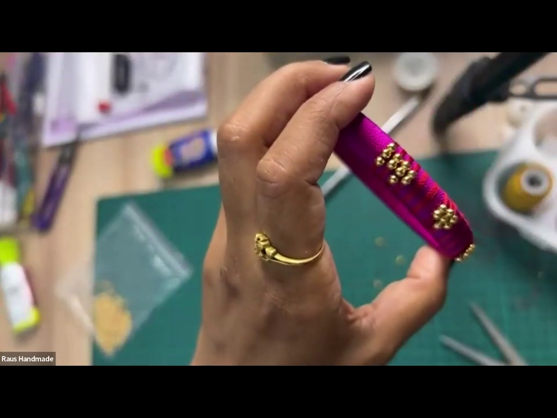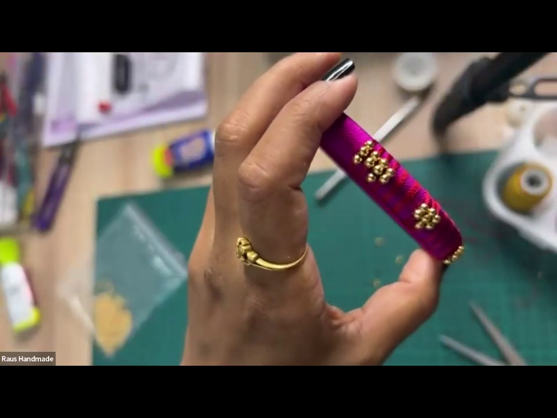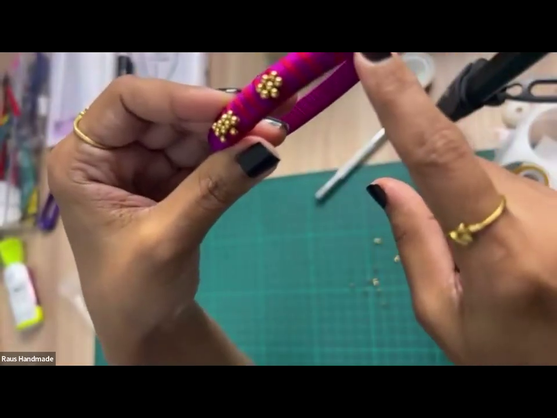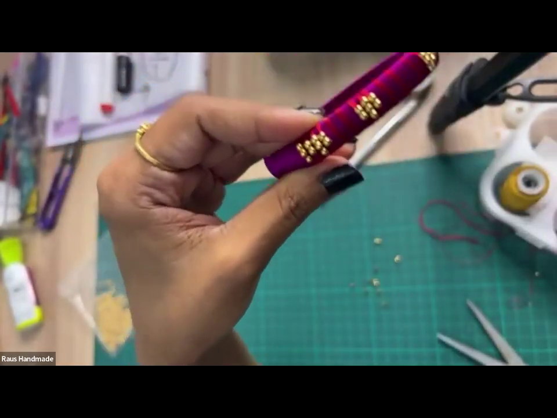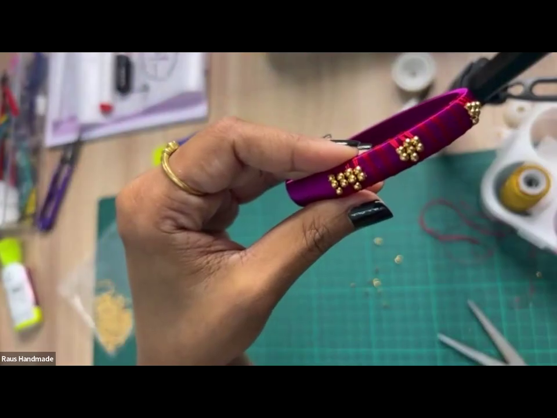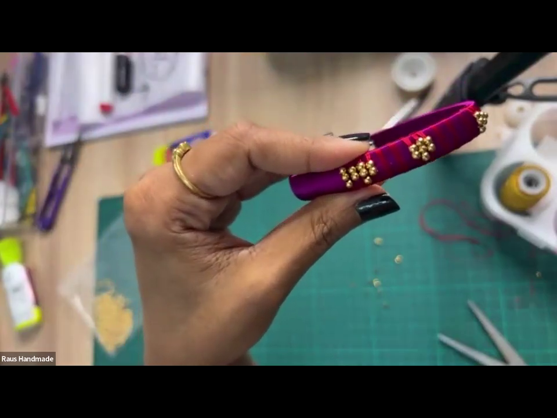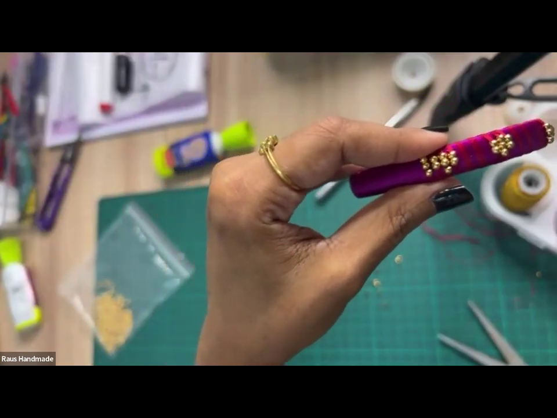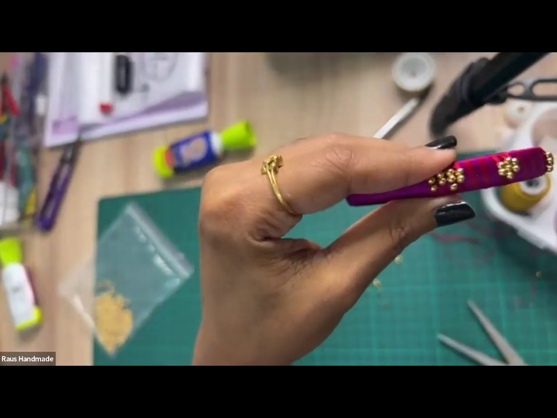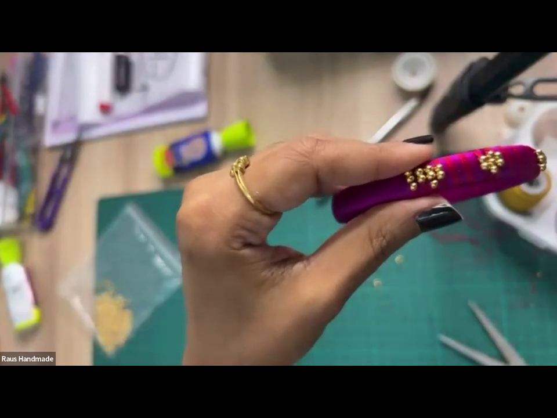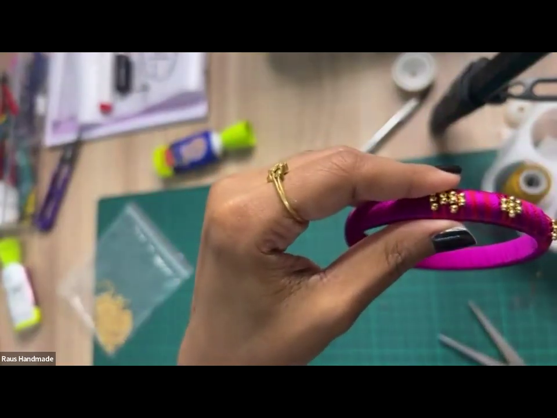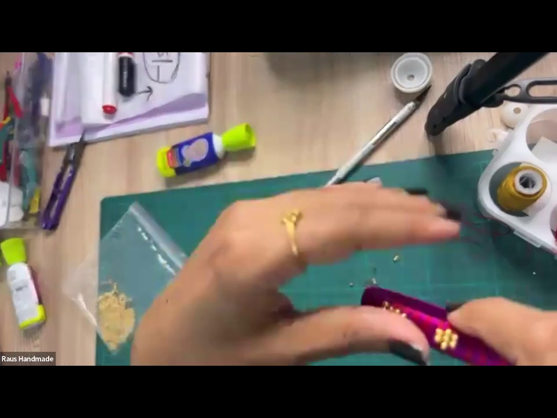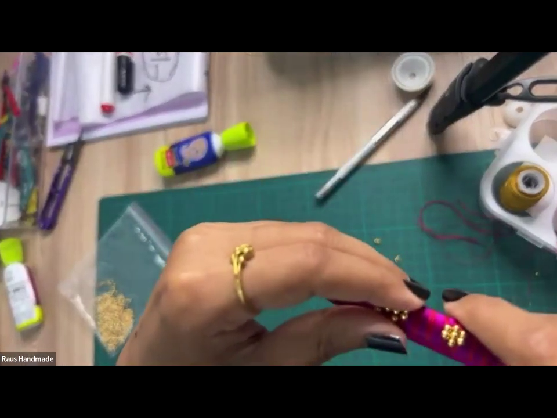How many bangles do we have to make then? It is completely up to you because this is one pattern, this is one pattern, this is one pattern. So it depends on your design. Can you share the screenshot of this bangle? Yeah, I'll share it in the group. You are also going to share the notes, the PDF, right? Yes, I will be sharing it after the session.